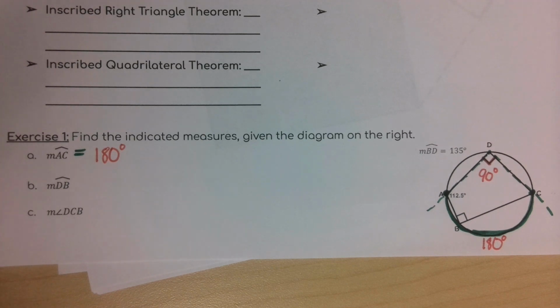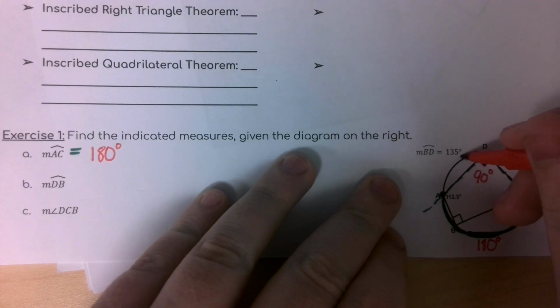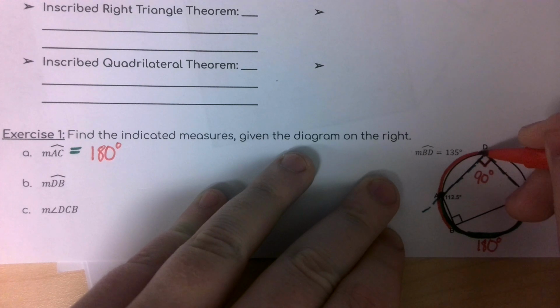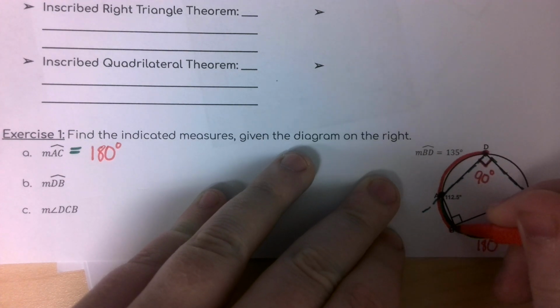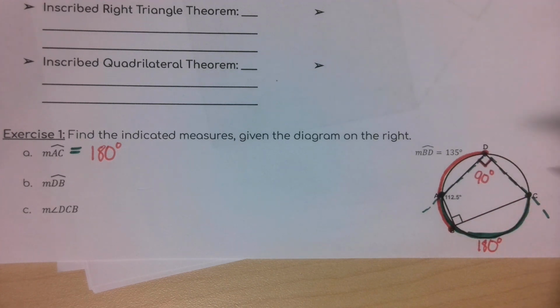Let's find the measure of arc DB. Now, this one's going to be a bit trickier for us. Arc DB, the arc that stretches from D to B, is a bit of a wider arc. I'm going to color this arc in red. Remember, with 2 letters, we are looking for the minor arc, the one that's smaller than halfway across the circle. That red arc is arc DB.